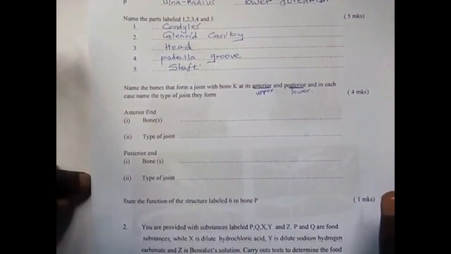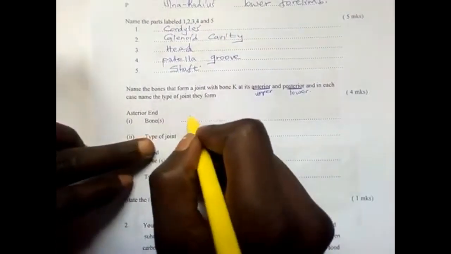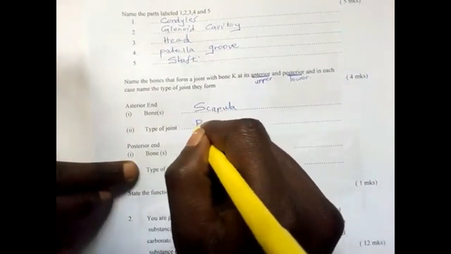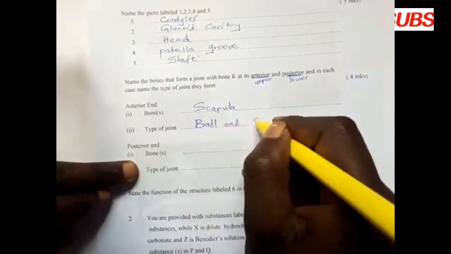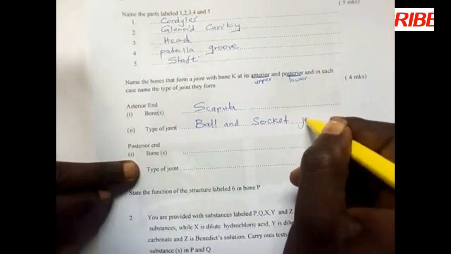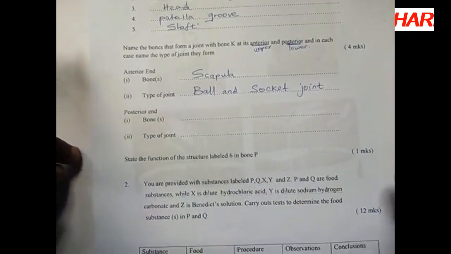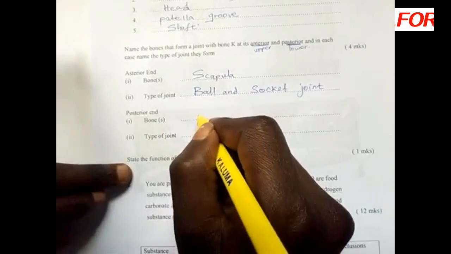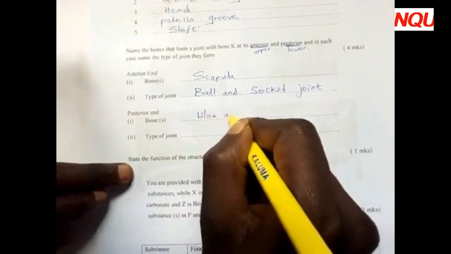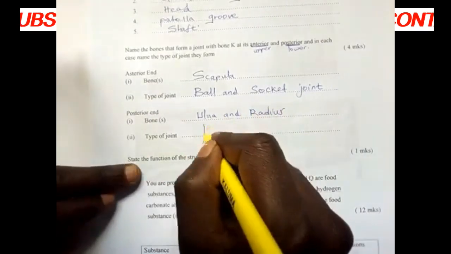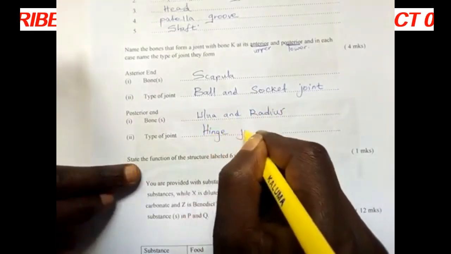Bone K, the humerus, at the anterior, they join with the scapula and they form a ball and socket joint. And then at the posterior end, they form a joint with the ulna and radius, and they form a joint known as the hinge joint.